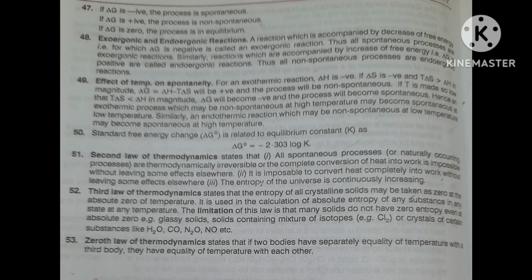The first point I told you is that all spontaneous processes are thermodynamically irreversible. Correct? This is the first point of the second law of thermodynamics.